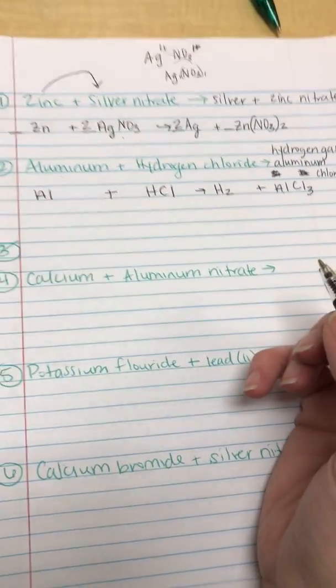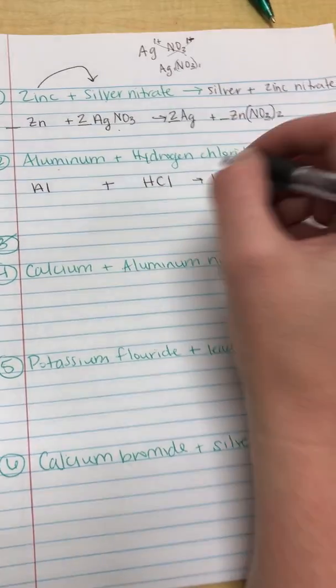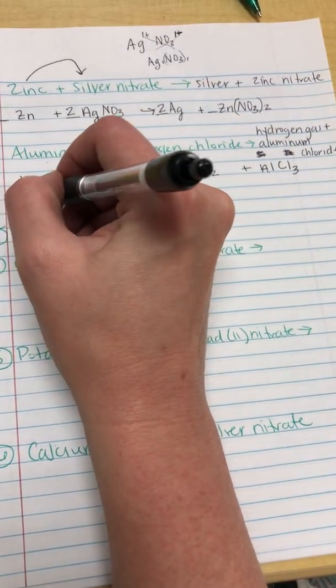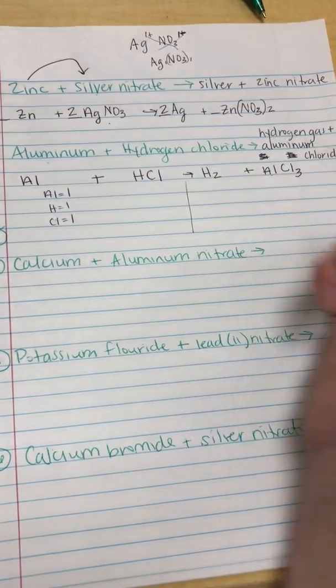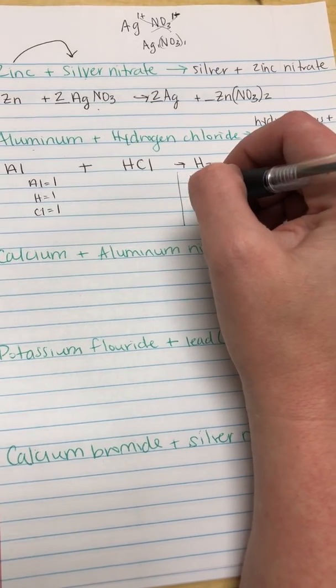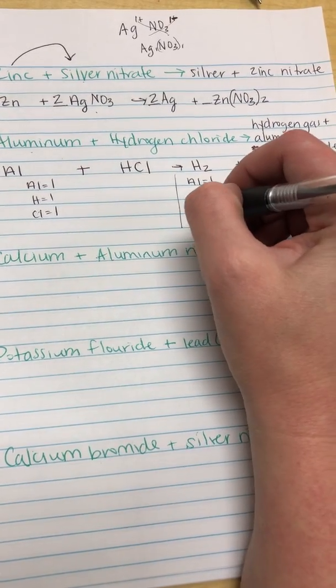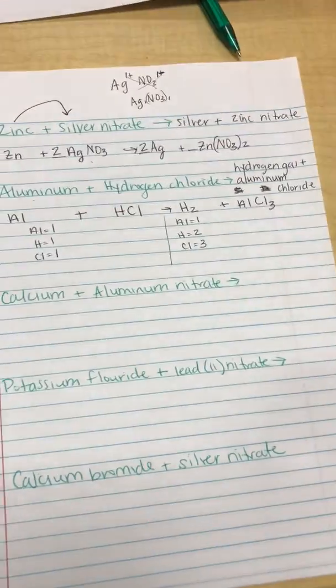This one's going to be a little bit trickier, so I'm just going to write it out so you can kind of see how I do it. Okay, so I'm just counting out my atoms.